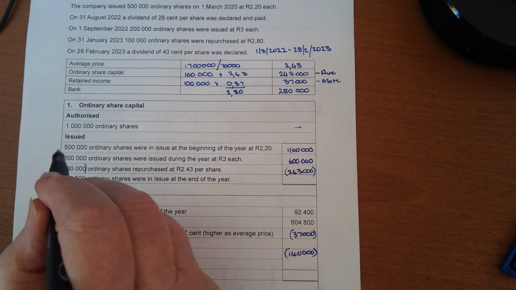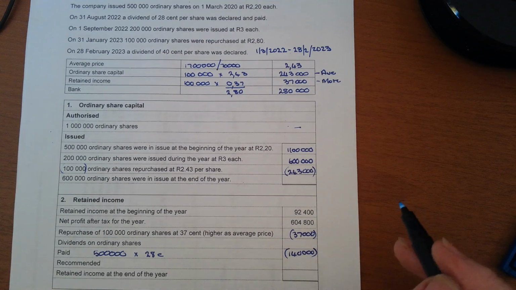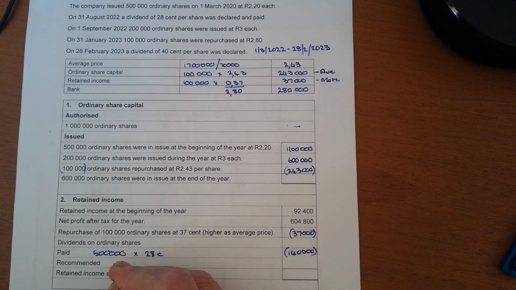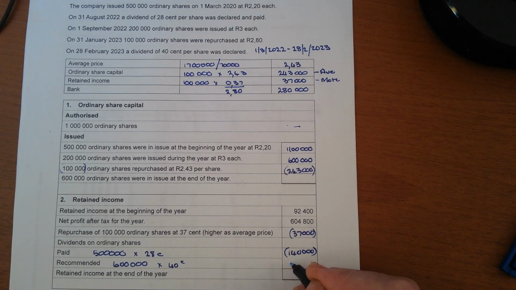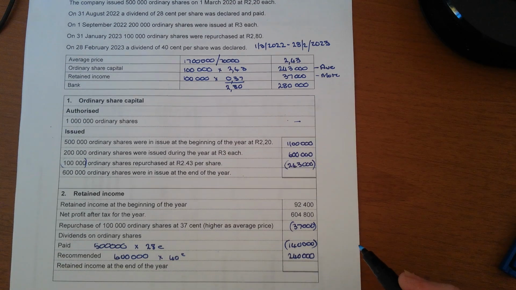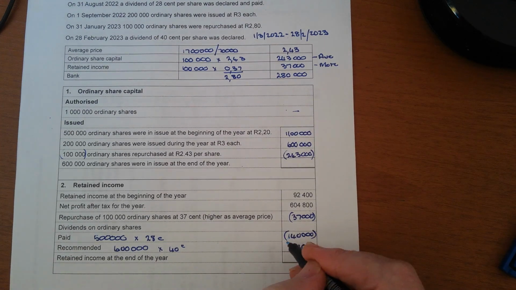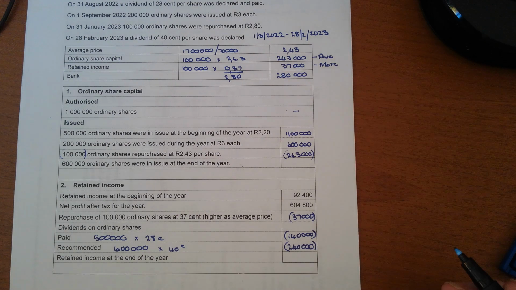So it means that we actually have 600,000 shares. So this recommended dividend at the end of the year will be calculated on the number of shares that we have on the 28th of February, and we will pay them 40 cents. Now, because it's declared on the last day of the month, we will normally not pay it immediately. We will pay it at the beginning of the next financial year, and that means it is money that will go out of the business, but it was not paid yet.